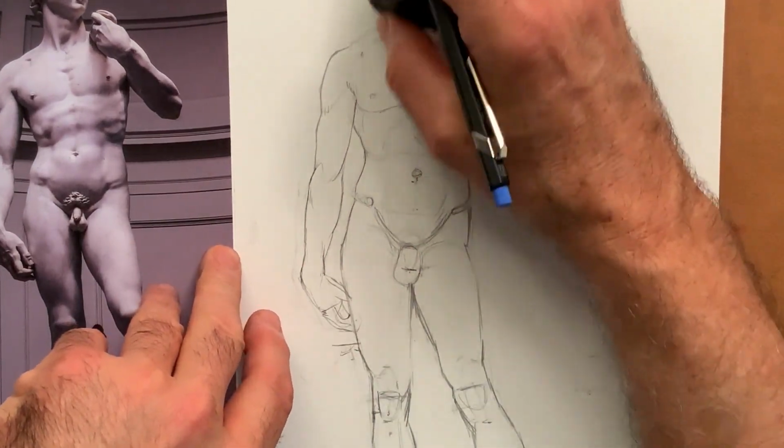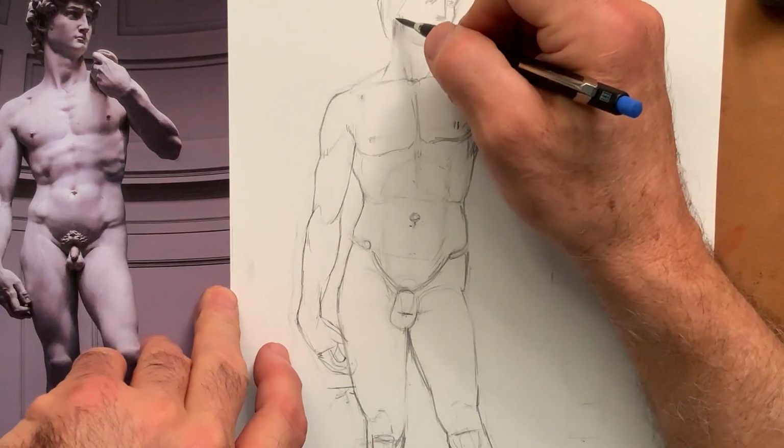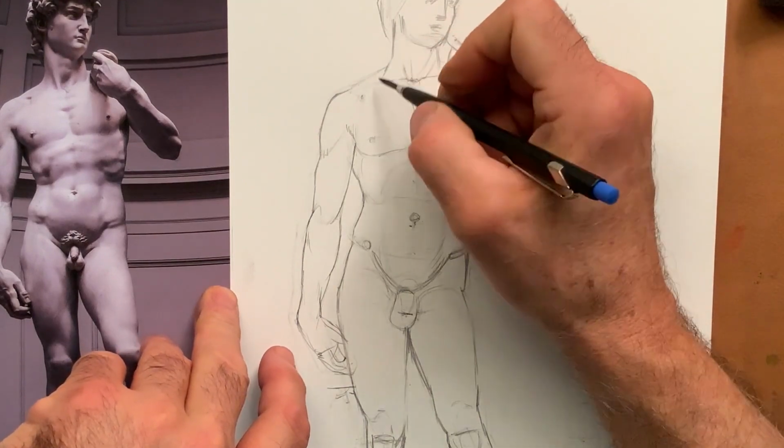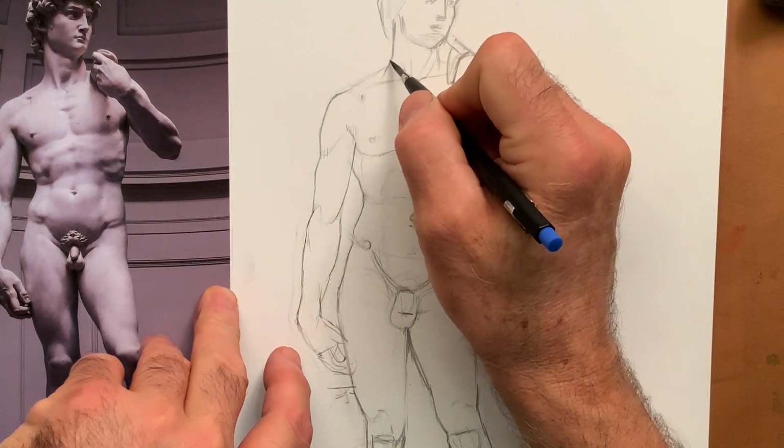So try to do this now. Try to go over this drawing that you did, and then refine.